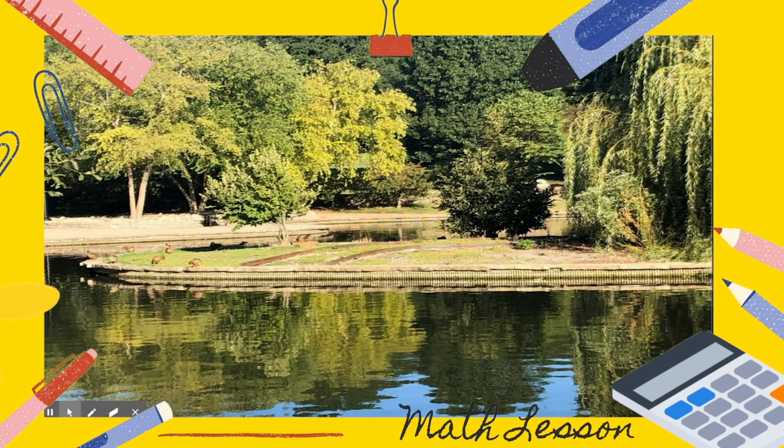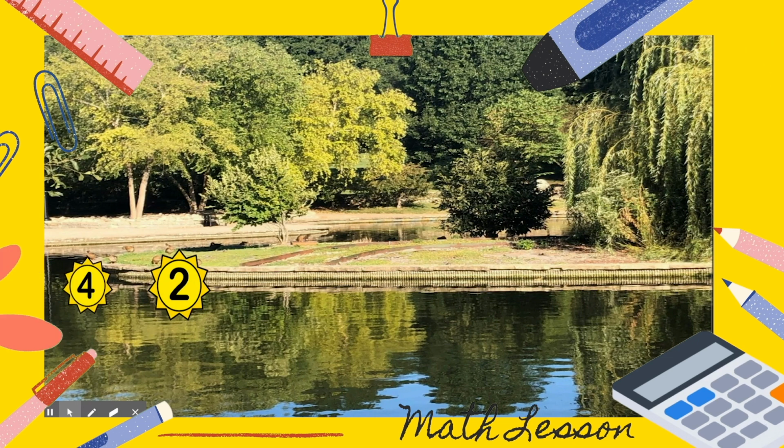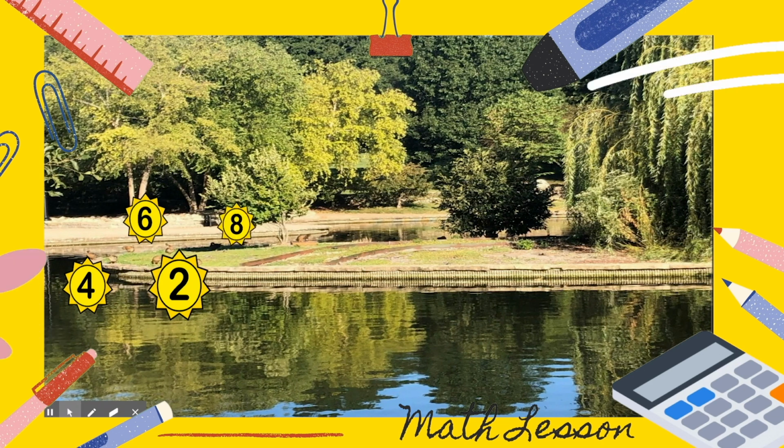We'll think 1, but we'll say 2. Think. Say 4. Think. Say 6. Think. Say 8. Think. Say 10. So skip counting by 2s gets us 2, 4, 6, 8, 10 ducks on the island in the middle of the pond.